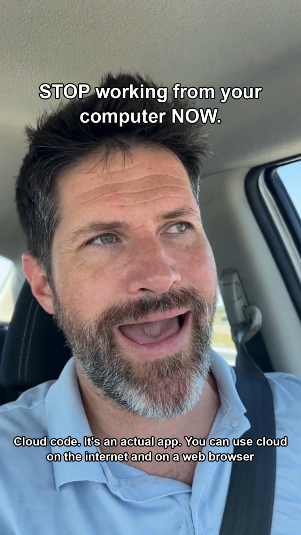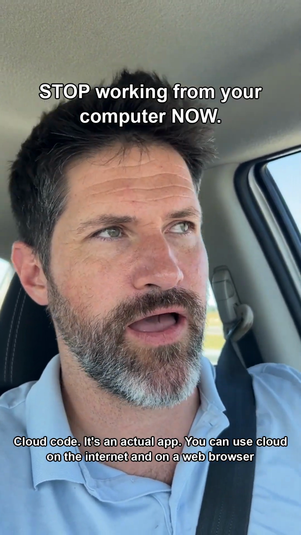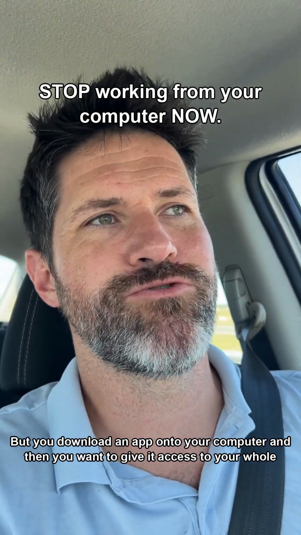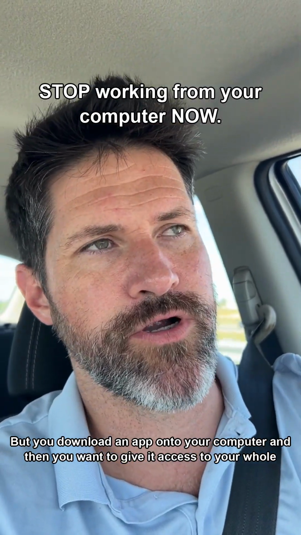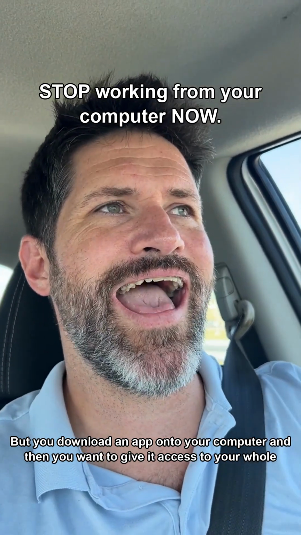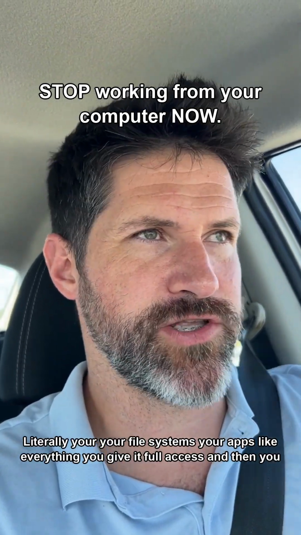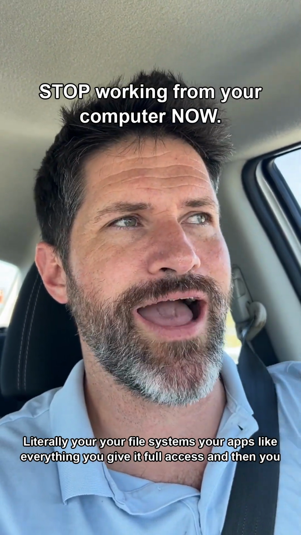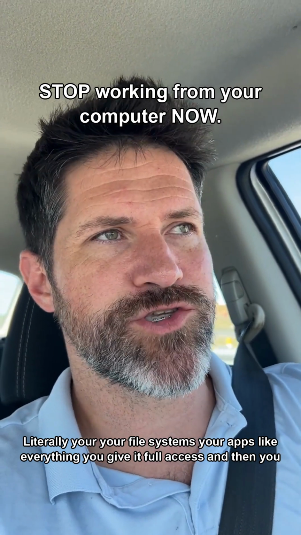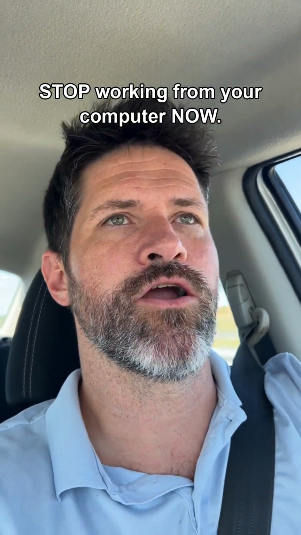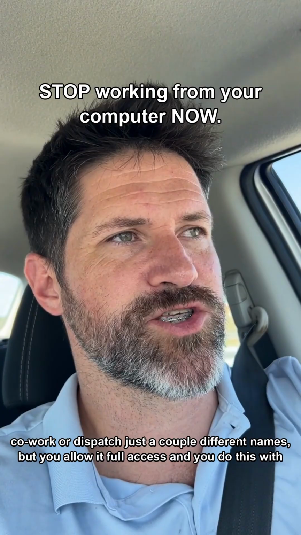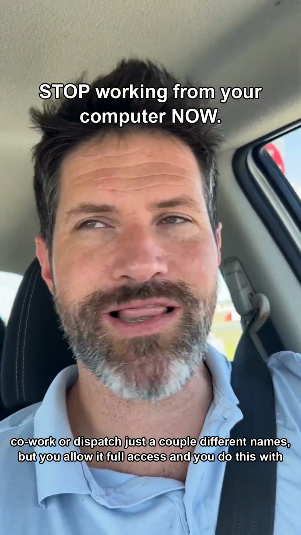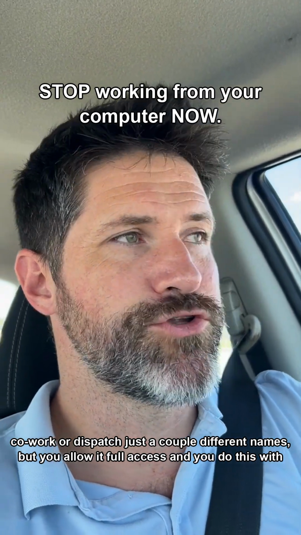It's an actual app. You can use Claude on the internet and on a web browser, but you download an app onto your computer. And then you want to give it access to your whole computer, literally, your file systems, your apps, like everything. You give it full access, and then you allow it to be used in their co-work or dispatch. There's a couple different names, but you allow it full access. And you do this with every computer.